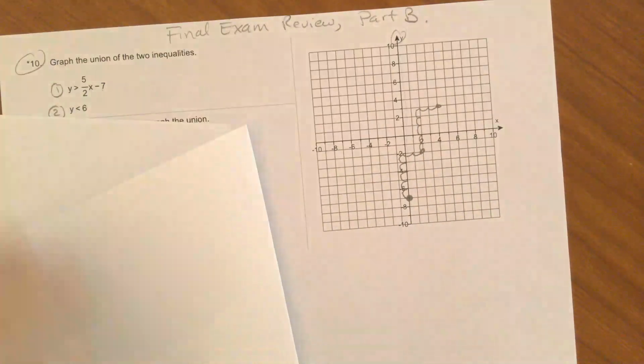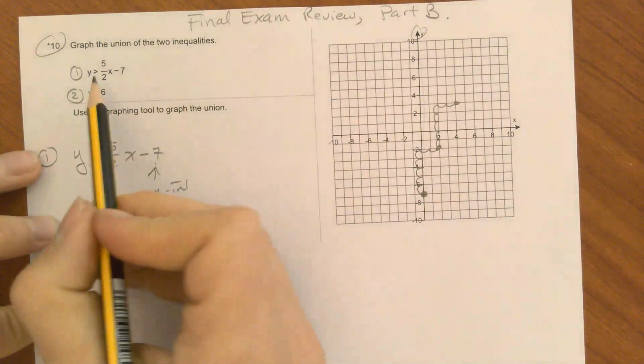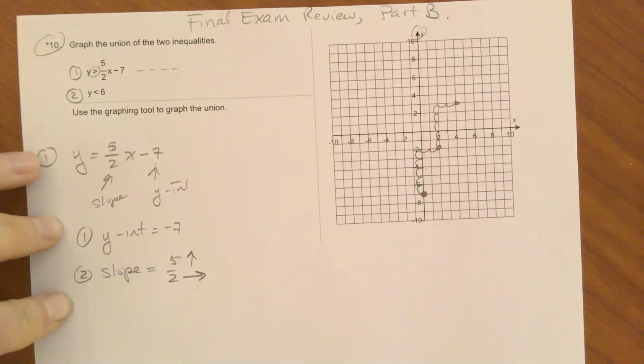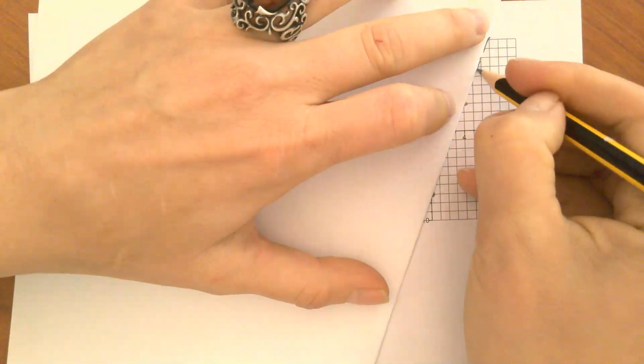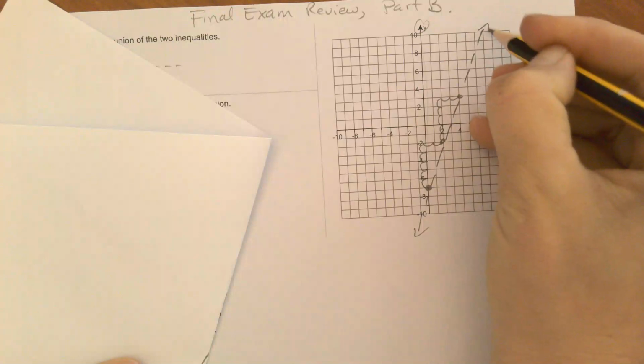Is it a dashed line or is it solid? Because it doesn't have an equal sign, it's going to be a dashed line. So let's make sure it's dashed. There. That's equation 1.